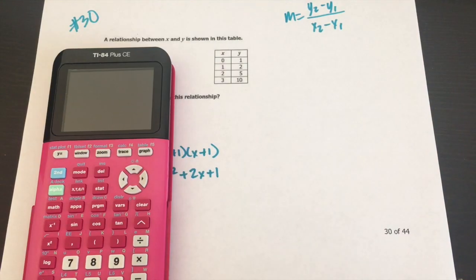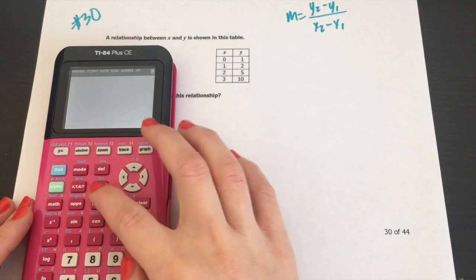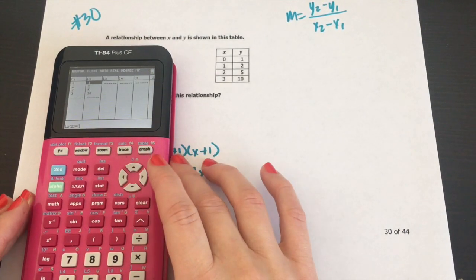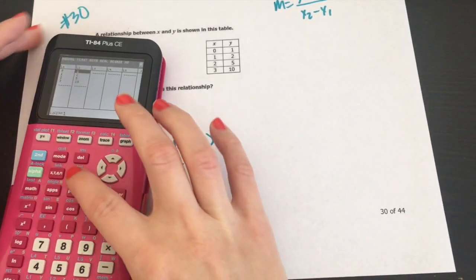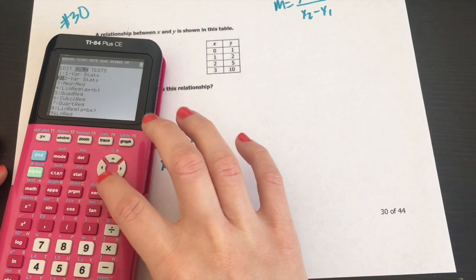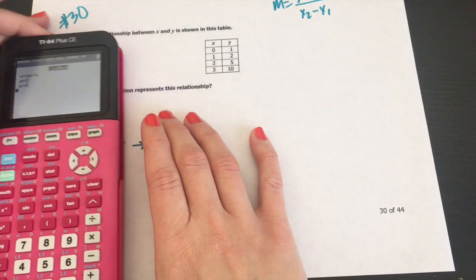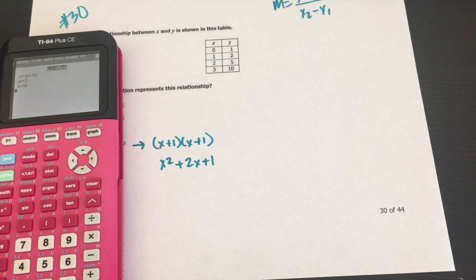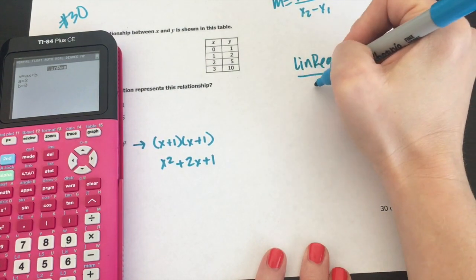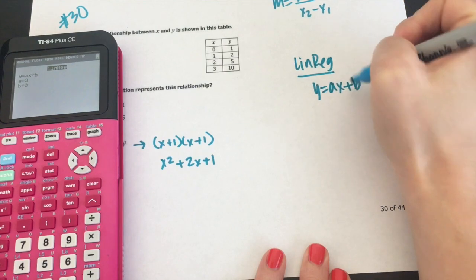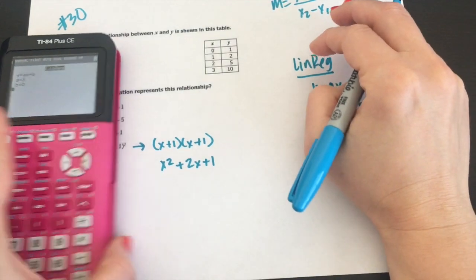All right, 1, 2, 3. All right, so we have put our data in. We can now do the same thing we did on the previous problem. Hit Stat, Calc, and then Linear Regression. And hit Calculate. And let's see what it comes up with. For the linear regression, it says y equals ax plus b, and we plug it in, 3x plus 0.